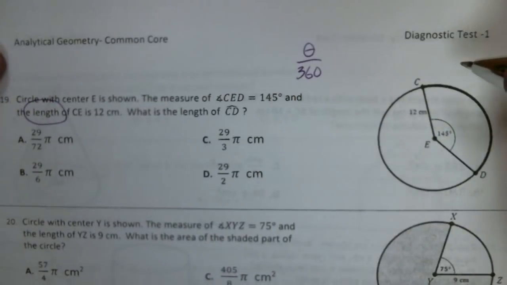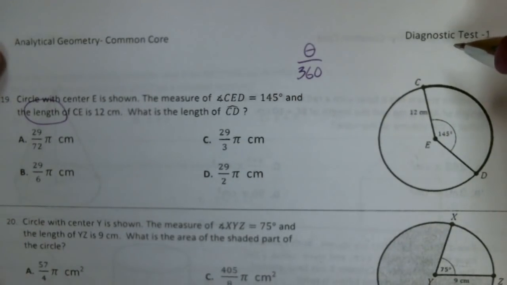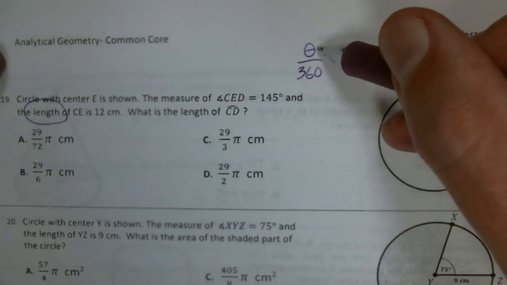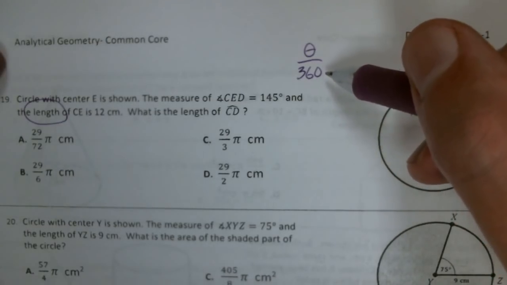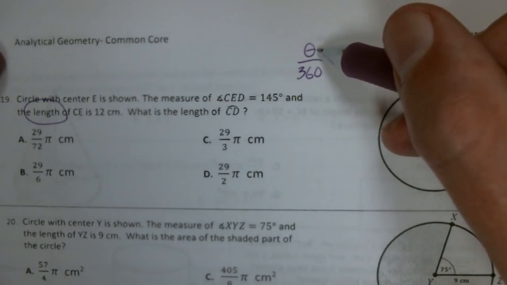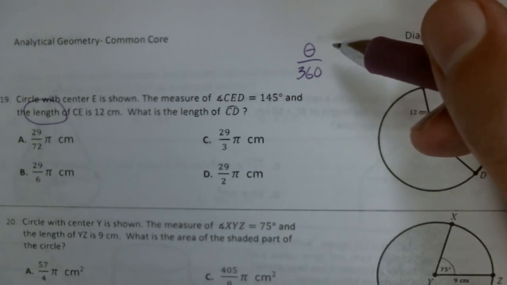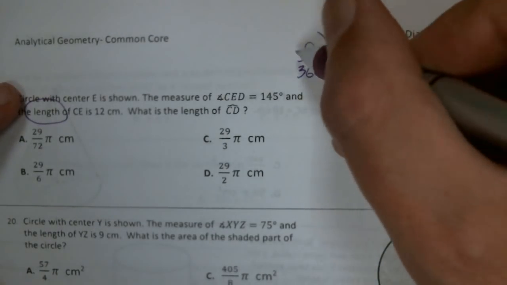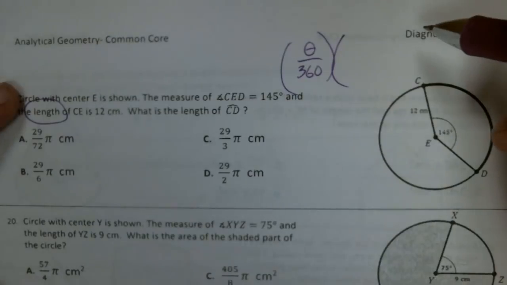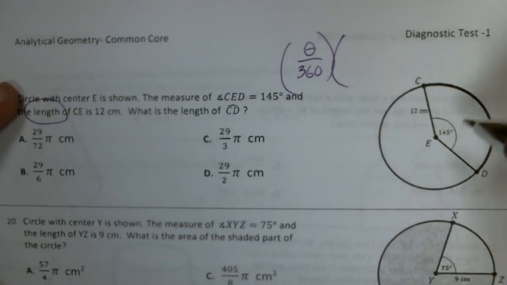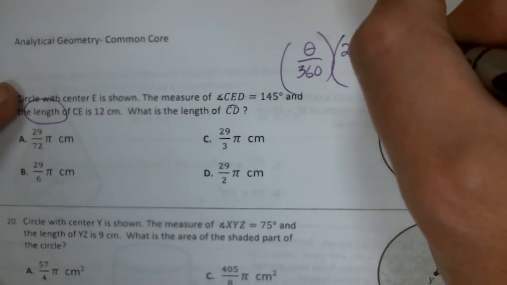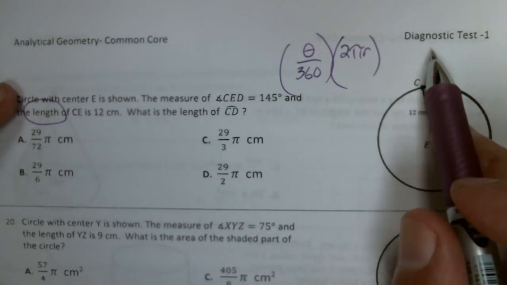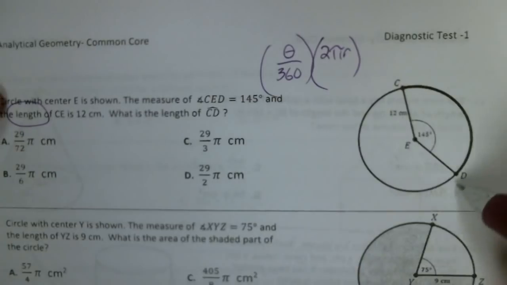Theta over 360. That's just the percentage of the circle that we're talking about, guys. If this number were 90 degrees, 90 over 360, we're talking about 1/4 of the circle. If that number were 180 degrees, we're talking about a semicircle, half the circle. So we're going to take this percentage, 25% of the circle, 37% of the circle, half the circle, and we're going to multiply that times 2 pi r, which is the circumference of the whole circle. So I think about this as a Papa John's pizza.